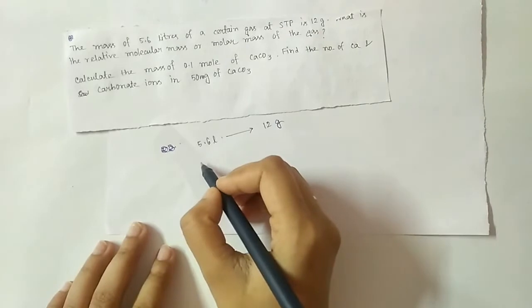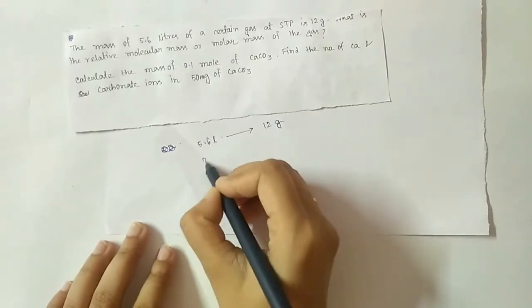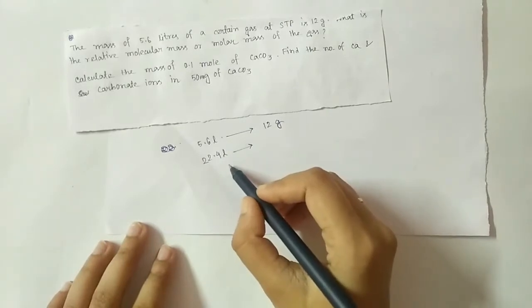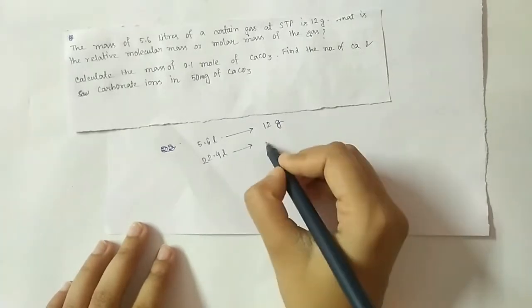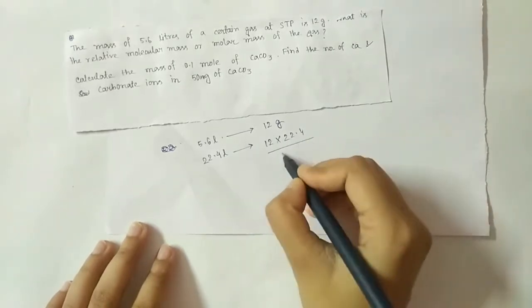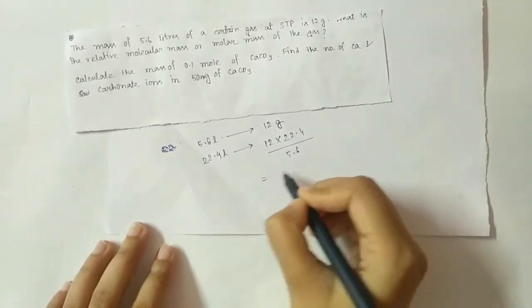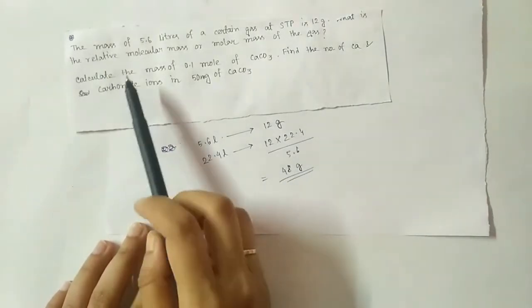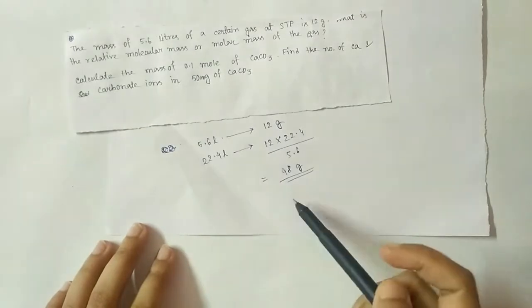But to determine relative mass, we have to calculate it for 22.4 liter. In 22.4 liter, the mass of the gas will be 12 into 22.4 by 5.6. It is 48 gram. So this is the relative molecular mass or molar mass of the gas.